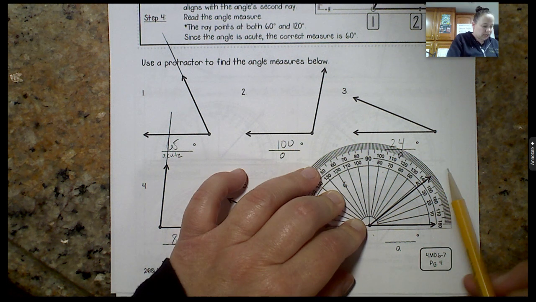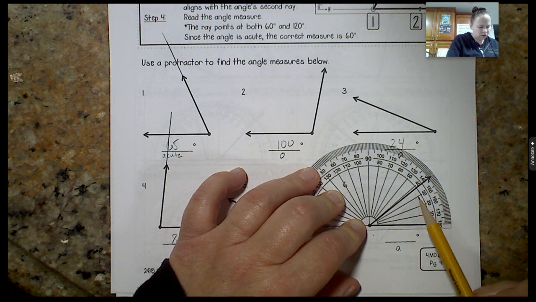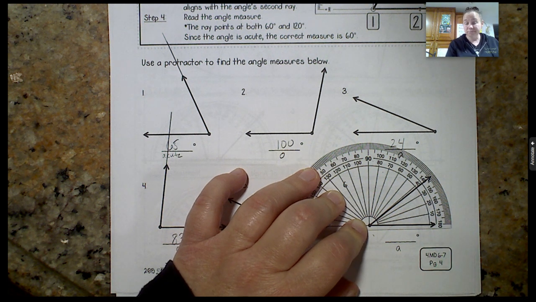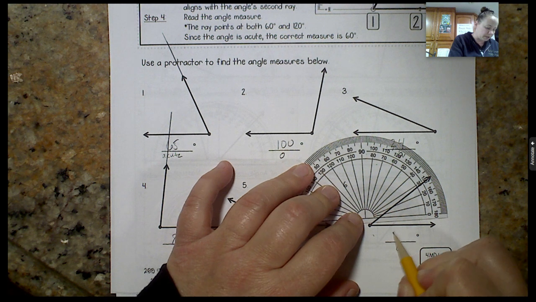Now let's see. It's not really in the middle. It's closer to 40. So let me say 39, 38. I would give you credit for either one. I'm going to go with 38.